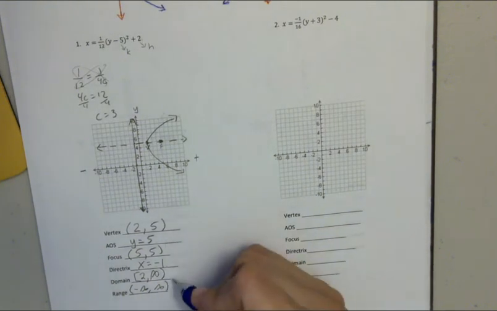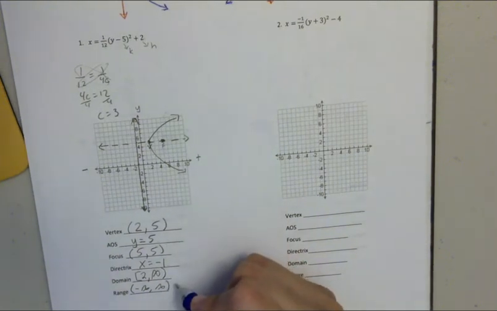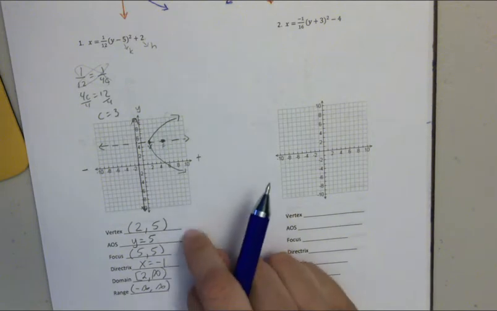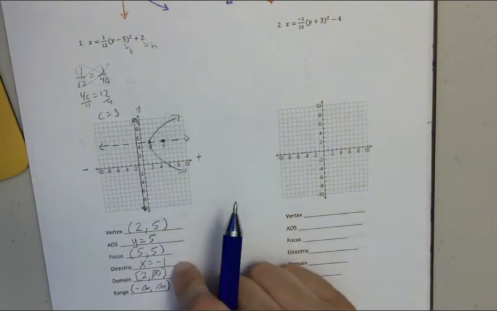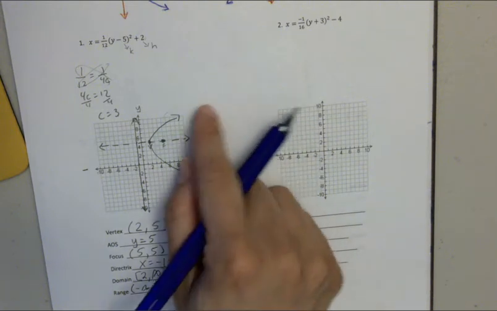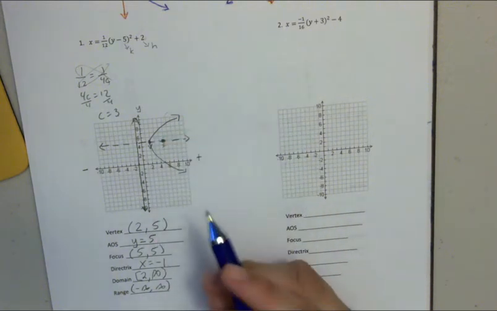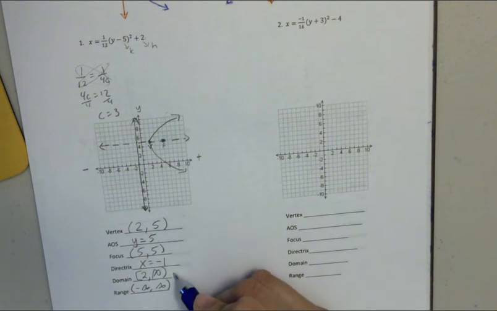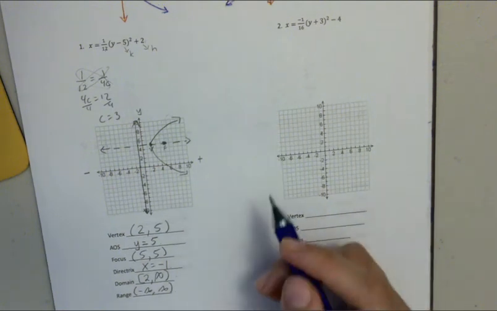So if you notice, these are kind of opposite of the parabolas where it says y equals. When we talked about ones that go up and down, the domain was all real numbers and the range you had to find. But now, since this one is opening along the x, they've switched. Now the domain you have to find, but the range will always be all real numbers.